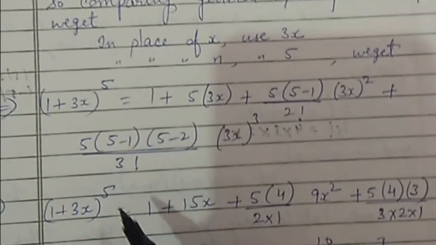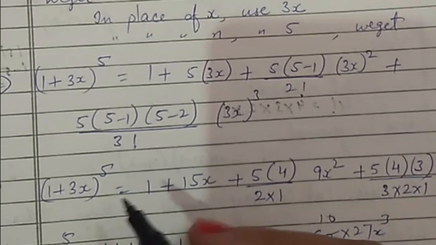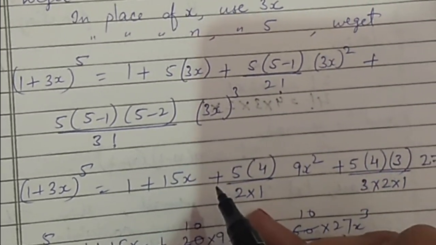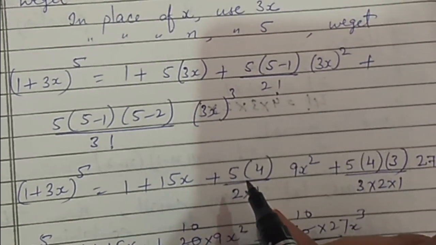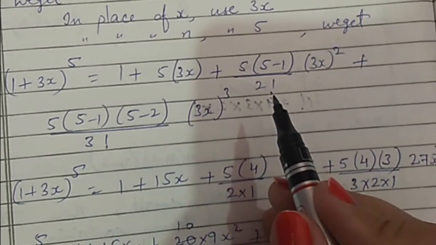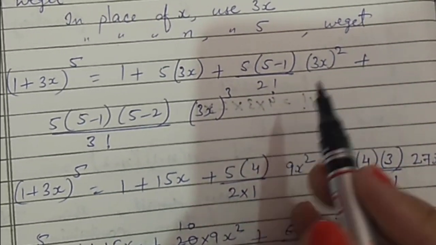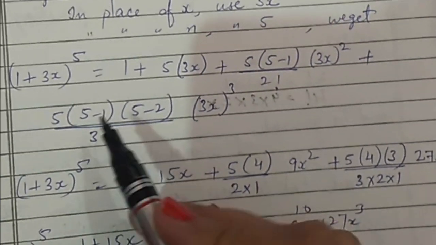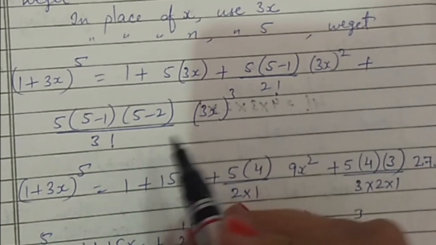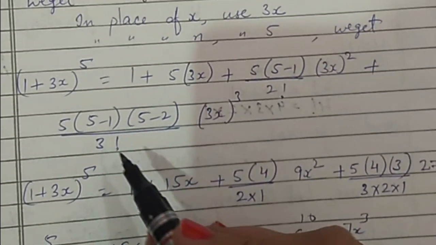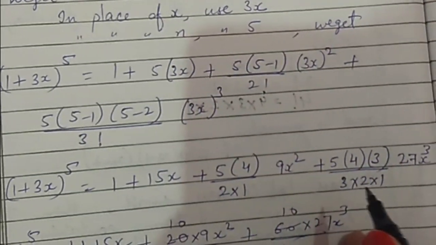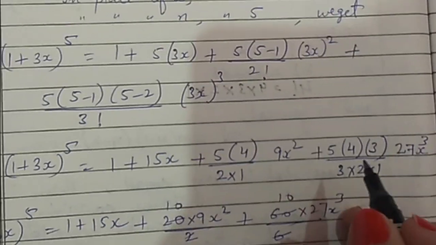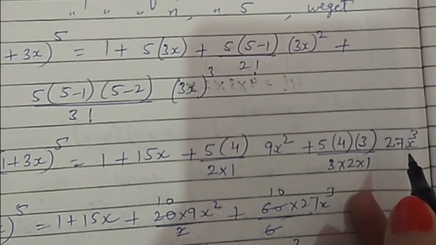Clear? So 1 plus 3x whole raised to power 5 is equal to 5 times 3 is 15x, plus 5 into 5 minus 1, that is 4, so 5 into 4. What is 2 factorial? 2 into 1. 3x whole square, 3 times 3 is 9 x square, plus 5 minus 1 is 4, 5 minus 2 is 3, divided by 3 factorial, 3 into 2 into 1, and 3x whole cube, 3 times 3 is 9, 9 times 3 is 27 x cube.